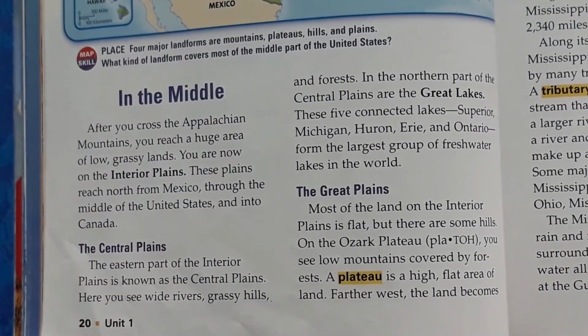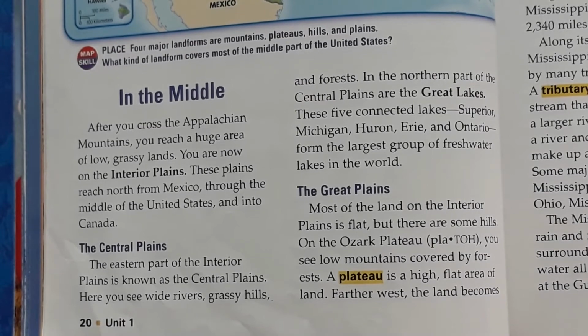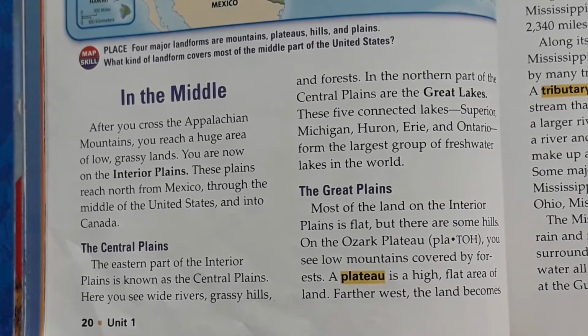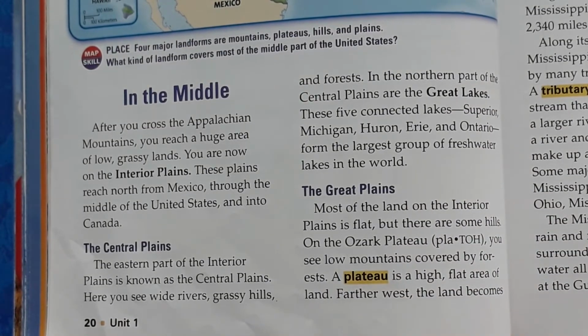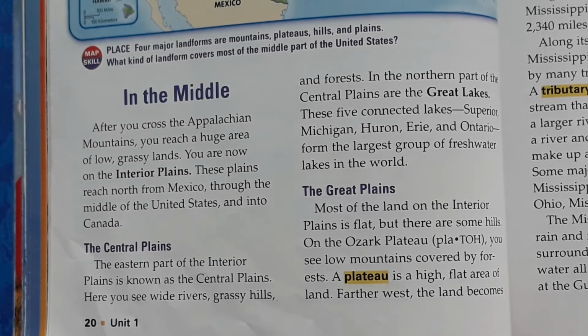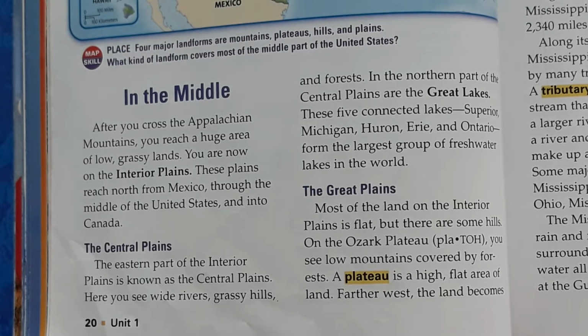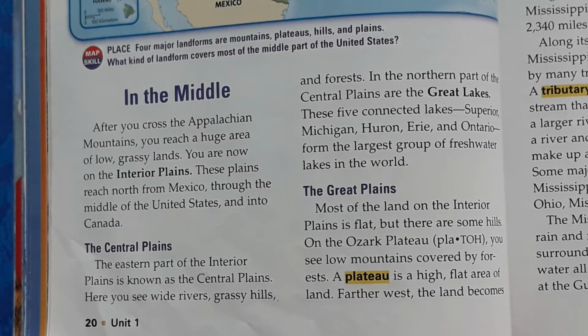In the middle, after you cross the Appalachian Mountains, you reach a huge area of low grassy lands. You are now on the interior plains. These plains reach north from Mexico through the middle of the United States and into Canada. The Central Plains: the eastern part of the interior plains is known as the Central Plains. Here you see wide rivers, grassy hills, and forests.